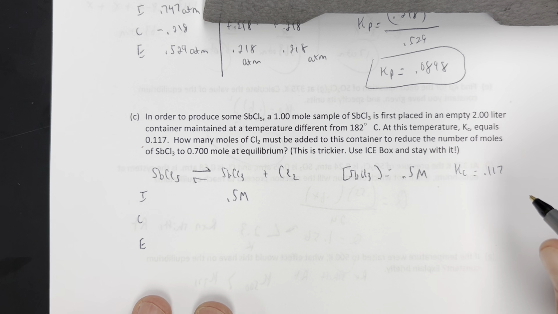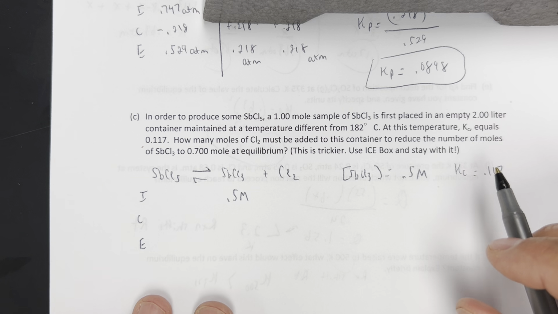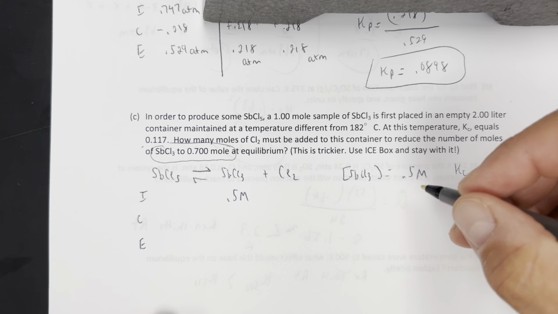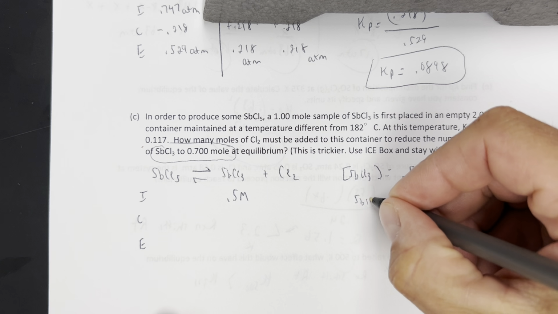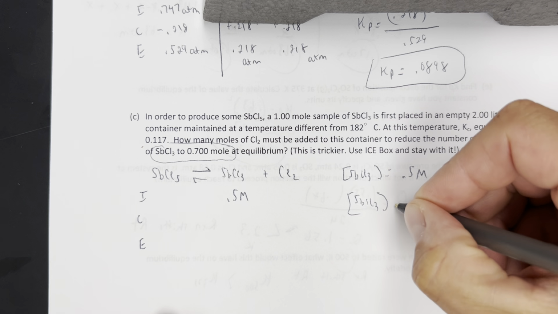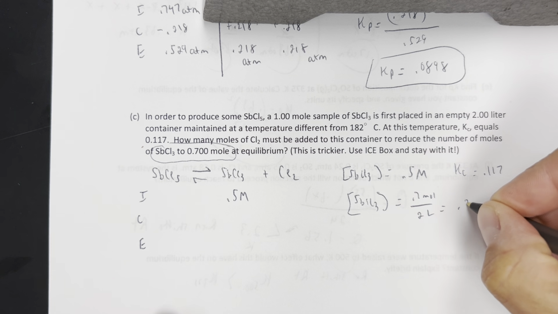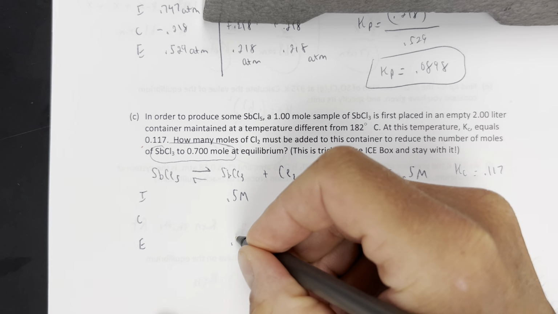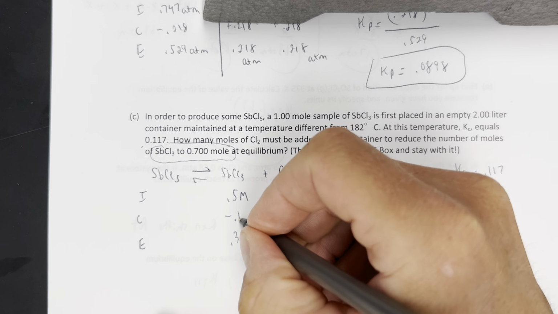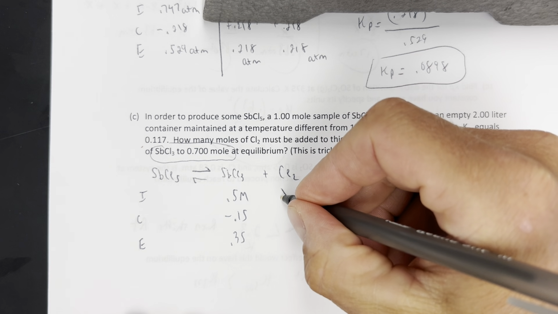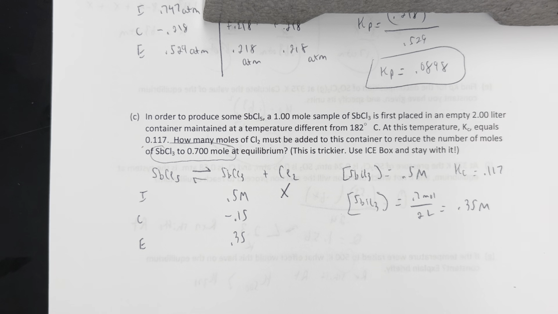And then we want this to be 0.7 moles at equilibrium. So SbCl3 concentration at equilibrium, we want 0.7 moles in a 2-liter container, 0.35 molar, so 0.35. So that's going down by 0.15 molar, we know right there. We're trying to figure out what does this need to be? How many moles of that must have been in there?